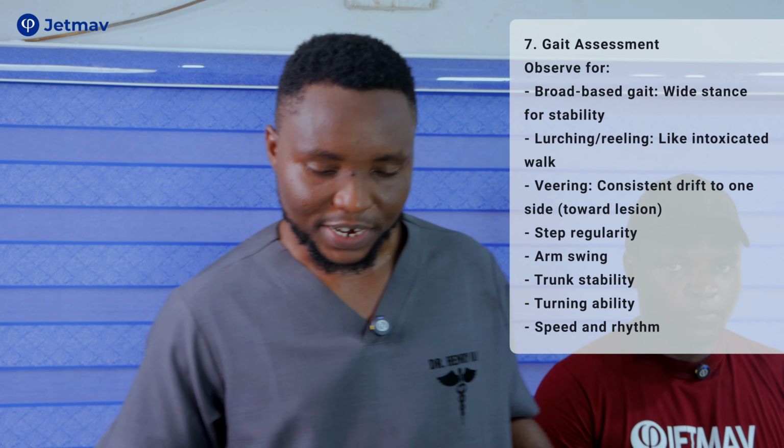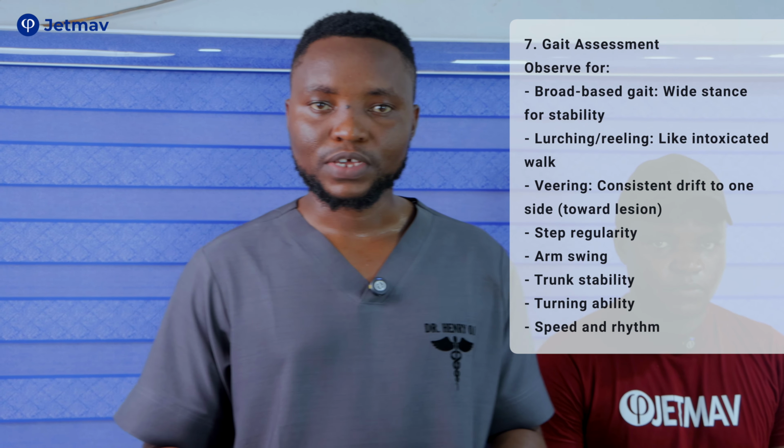Good. So during the walking tests, we are looking out for any sudden stops and starts. We're also looking out for what we call the broad-based gait, or wide stance for stability, where the patient is trying to stabilize themselves while walking. We're also looking for maybe an intoxicated walk or drifting to one side during walking. In cerebellar lesions, the patient will actually drift to the side of the lesion when walking. We're also looking out for the step regularity, the arm swing, the truncal stability, and the ability of the patient to turn and walk back at the end of the room.